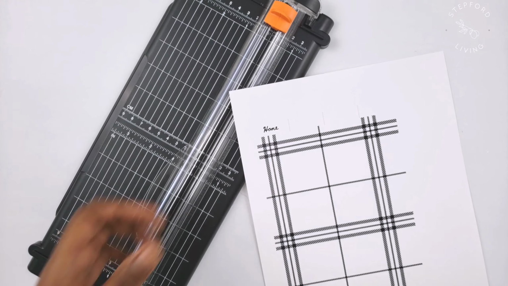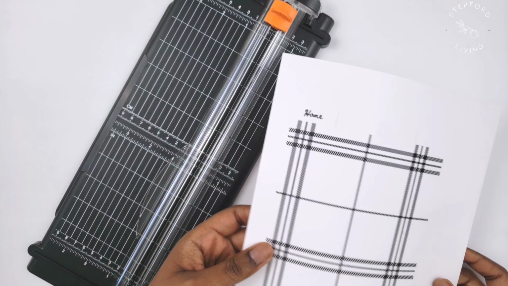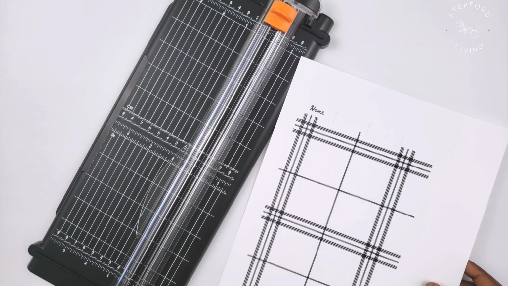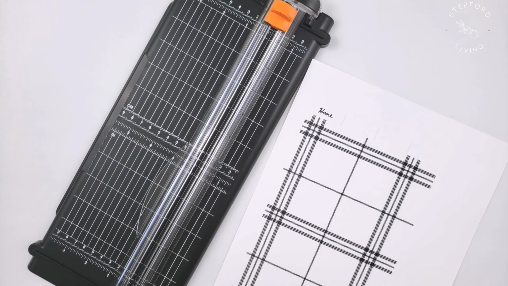Once you have everything printed out on your 8.5 by 11-inch paper, you're just going to use the edges of the print as your guide for cutting along the sides and the bottom.